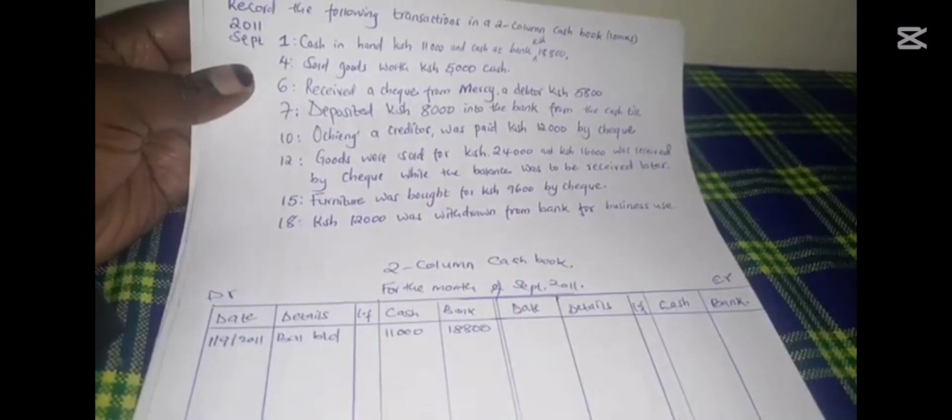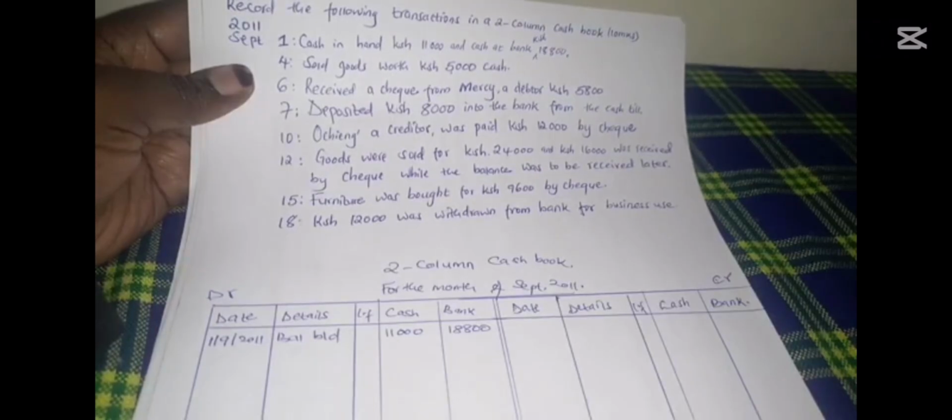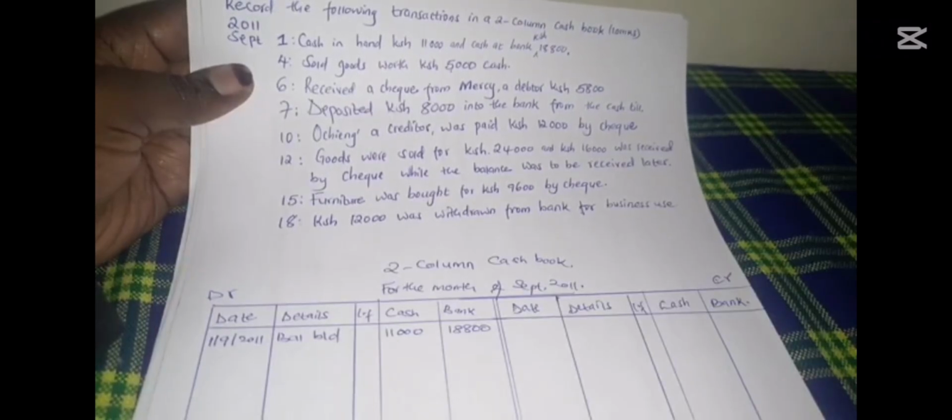On 4th, sold goods worth 5,000 Kenya shillings by cash. Sold goods. So if we make sales, that means from these sales we are going to receive 5,000 Kenyan shillings.